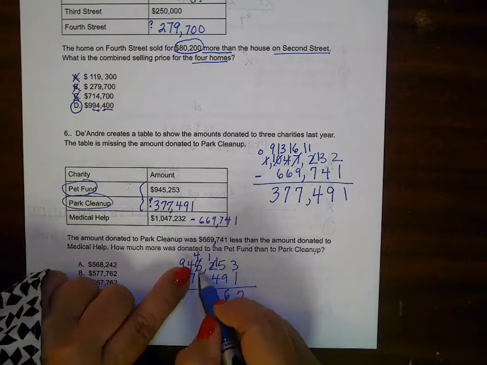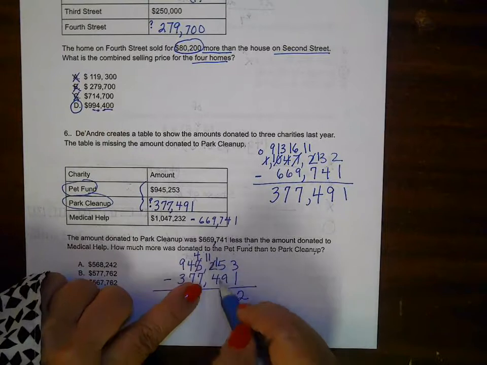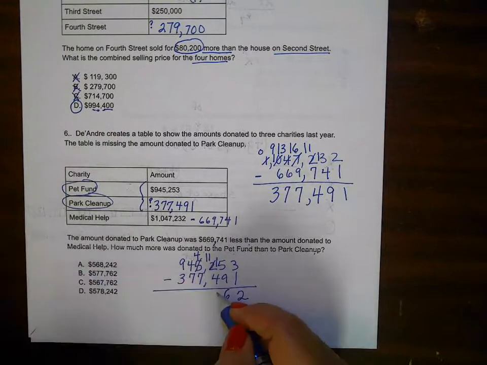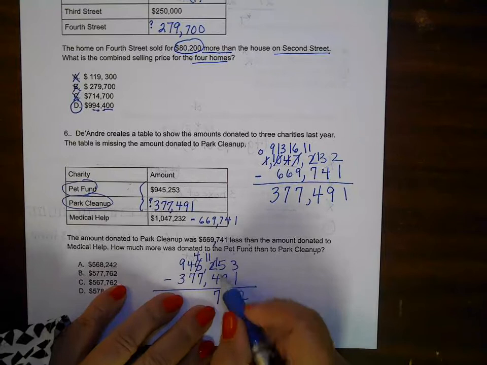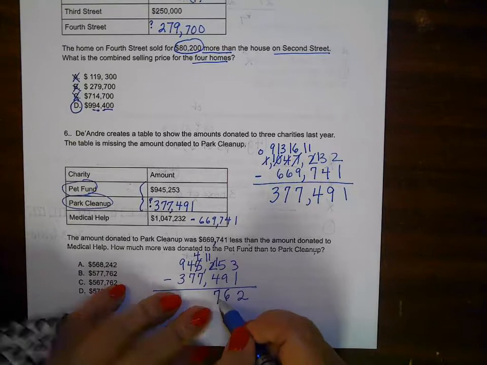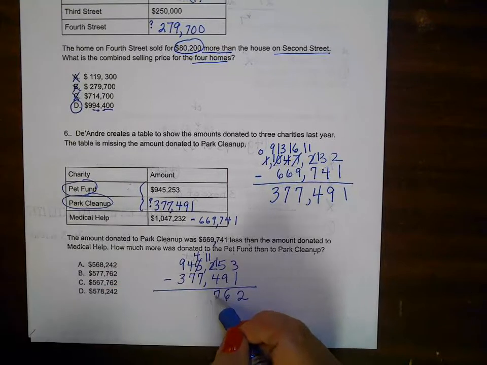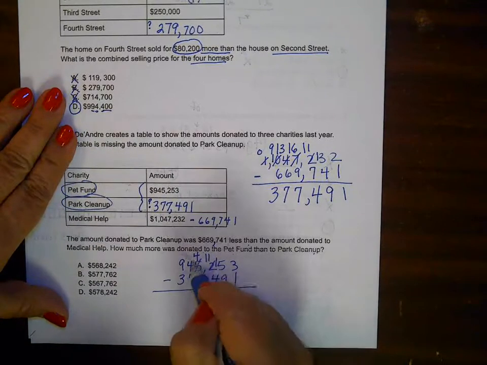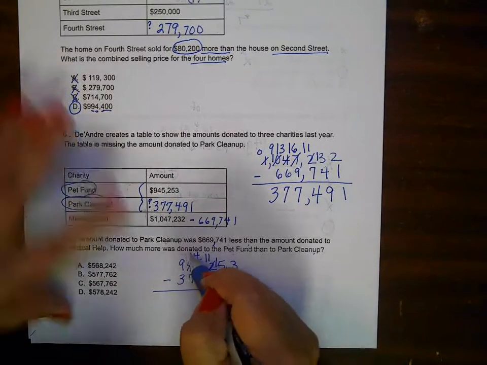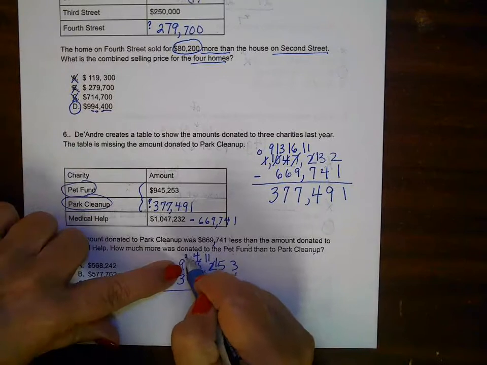This becomes a 4 because I have to regroup. 11 minus 4. Okay, so then we said it was 7, because 7 plus 3 equals 10 plus 1 more is 11, so that makes it 4. Bring down my comma. Can't take 7 from 4, so I need to regroup again. That becomes 3.